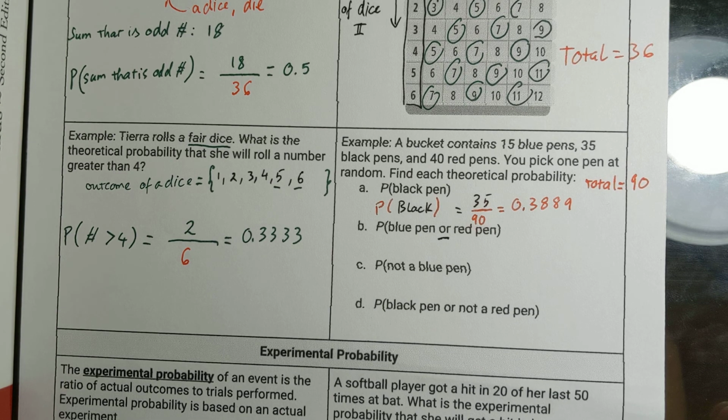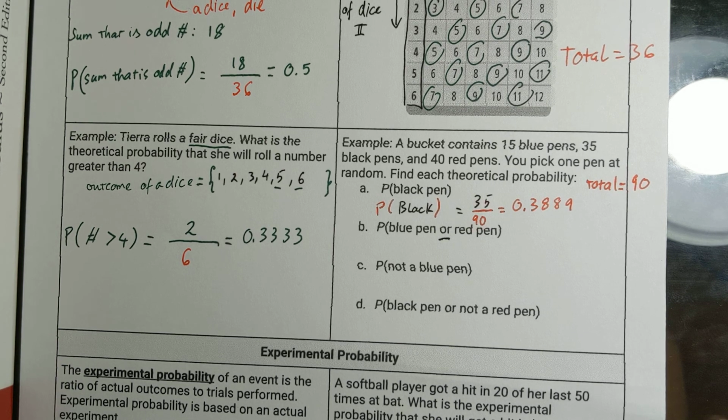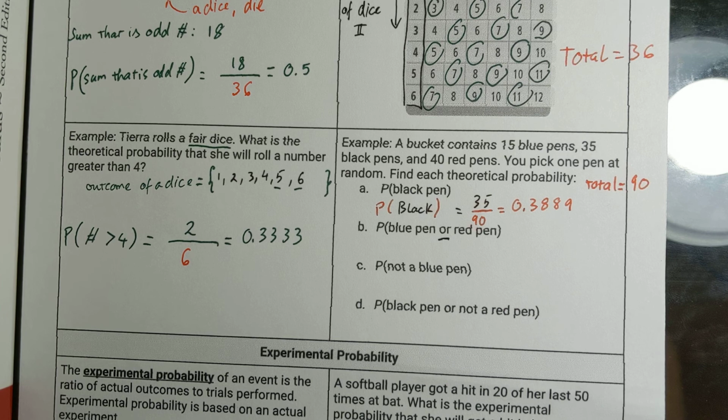Let me ask you: do we have any pen that has a blue and red ink at the same time when you write? Meaning that if I use that pen and I write something down, my ink is going to appear as blue and red at the same time. The answer should be no, because there's no pen like that.